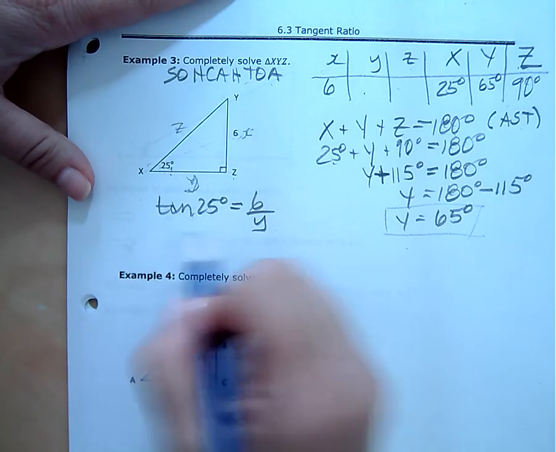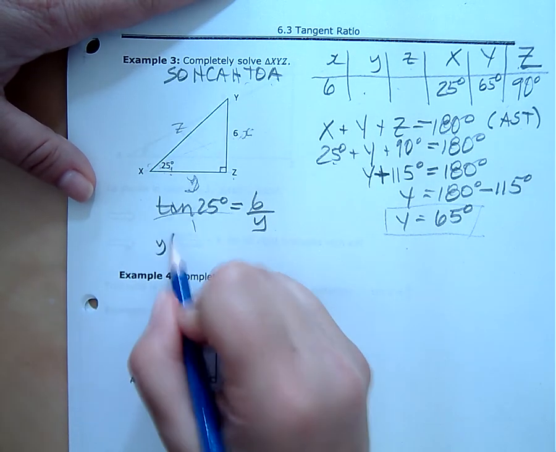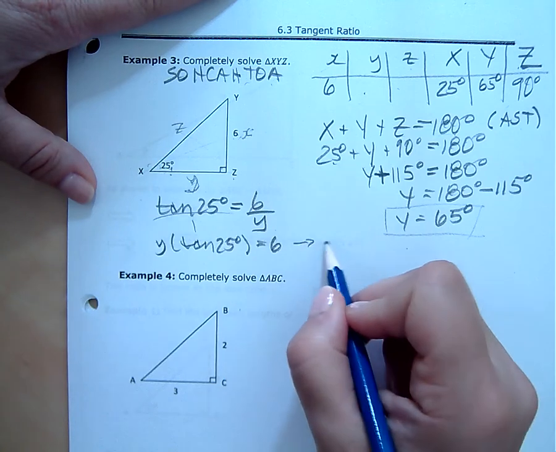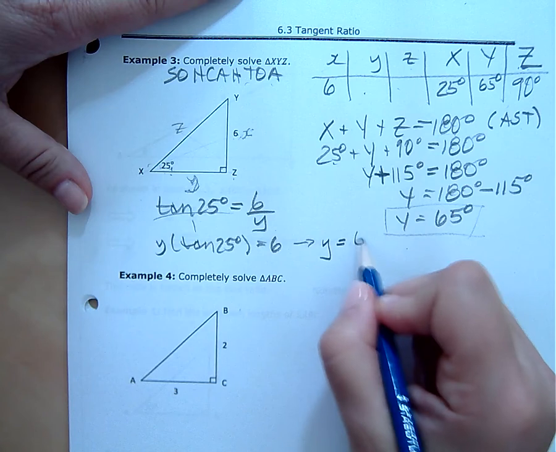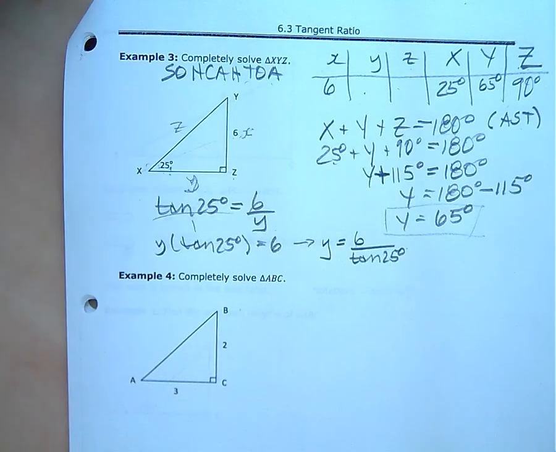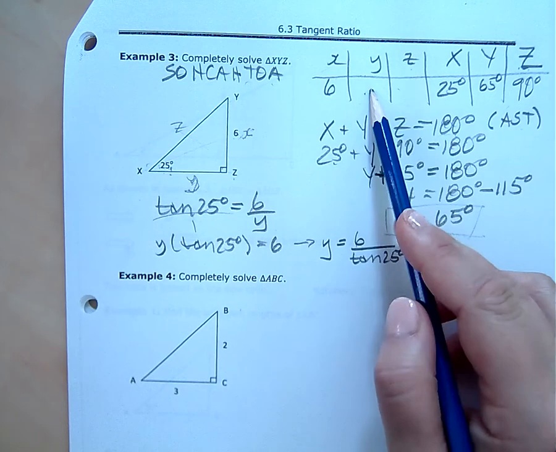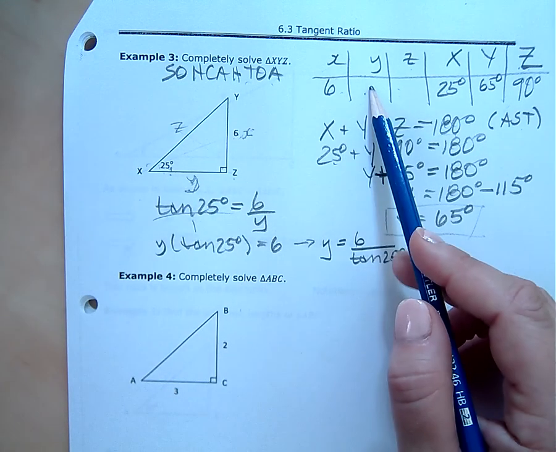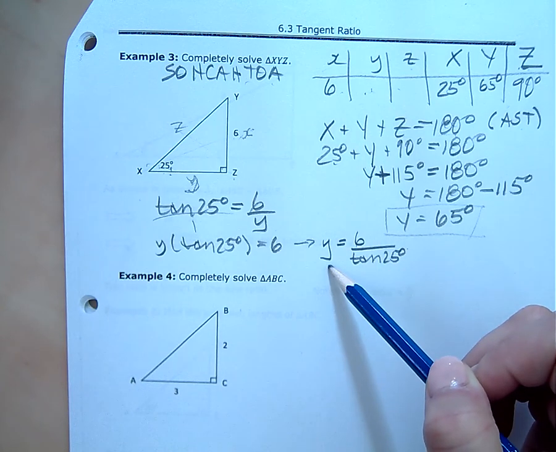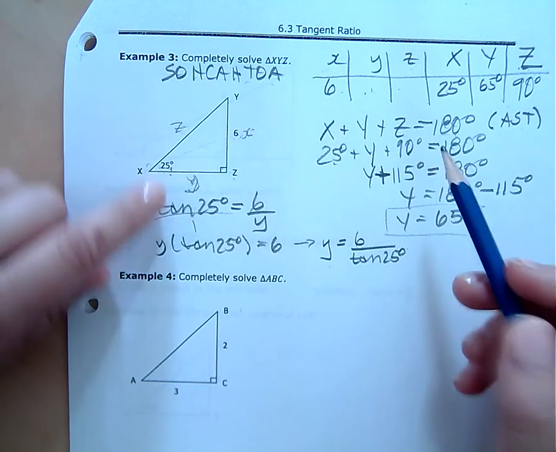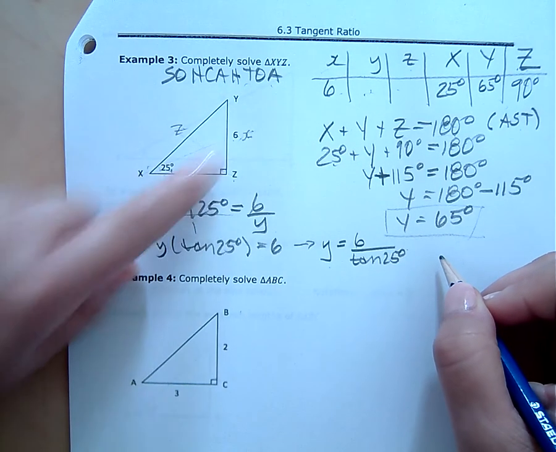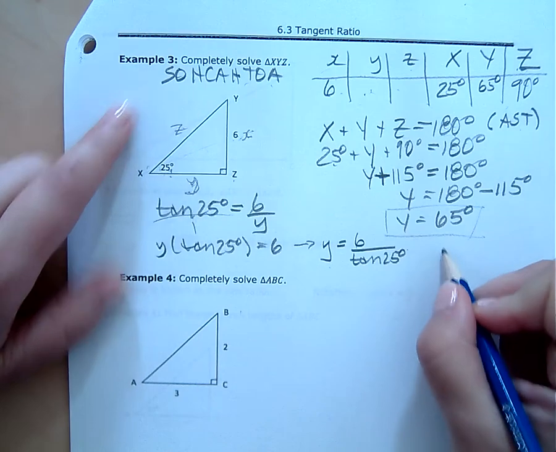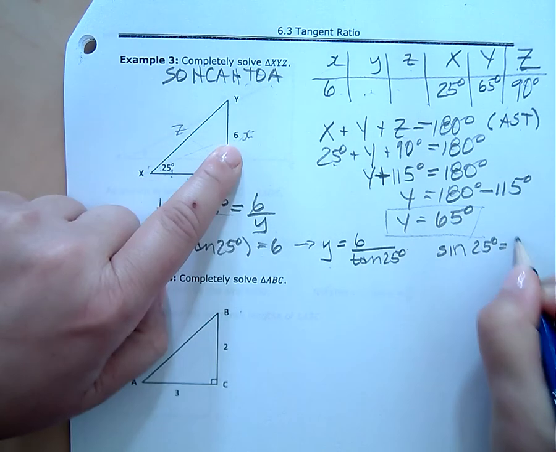Then we've got y tan 25 is equal to 6 times 1. Then we divide both sides by tan 25. So y is equal to 6 over tan 25. You punch it into your calculator, you get a number, and put it in here. Then you do the same thing for z. You can do either the Pythagorean theorem with these two, or the same thing we just did with trig. So we're given 6 and we're looking for z, which is opposite and hypotenuse, and that's sine. So the sine of 25 is 6 over z.